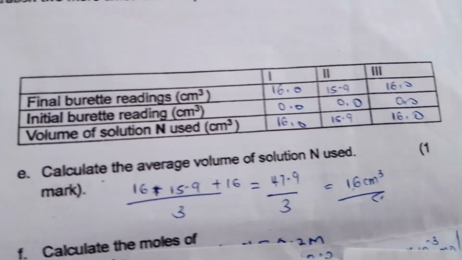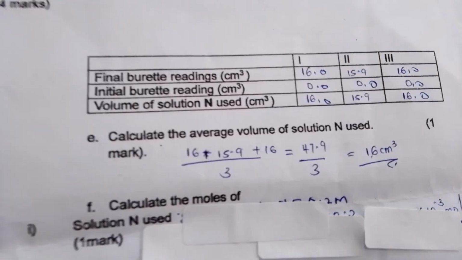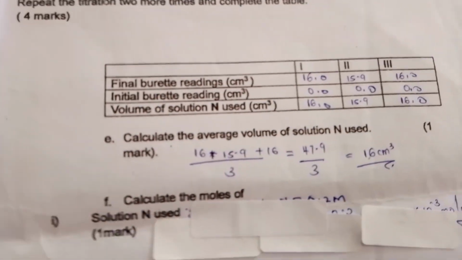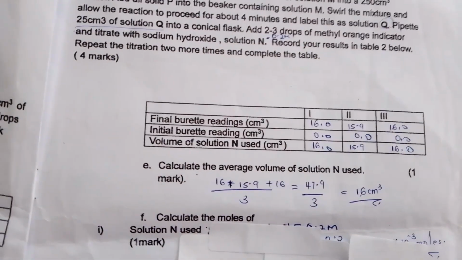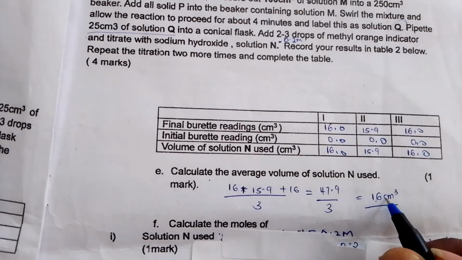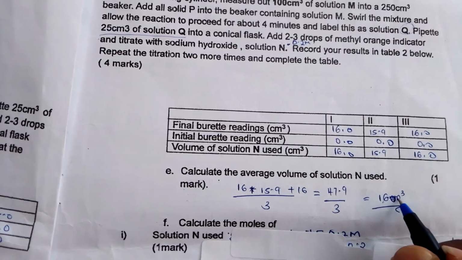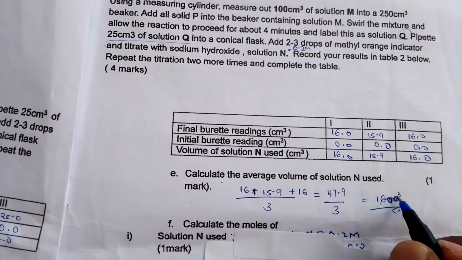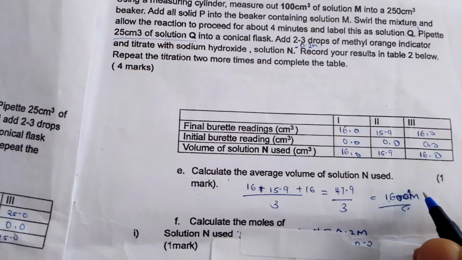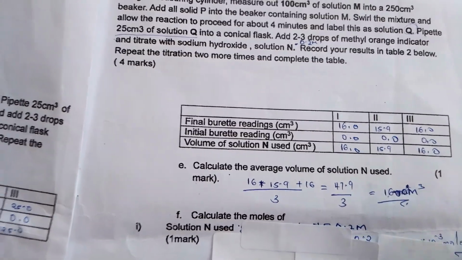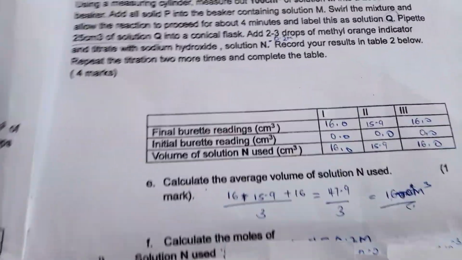So we did that, and we found the average volume as 16.0 cubic centimeters.